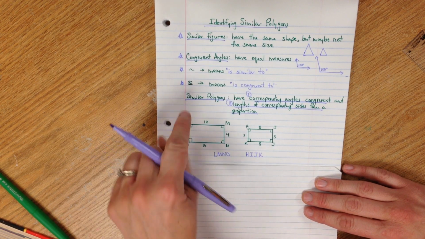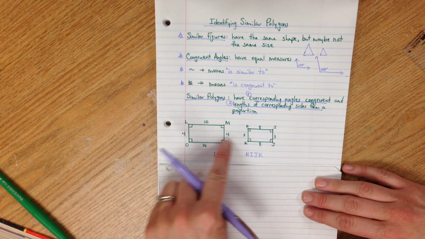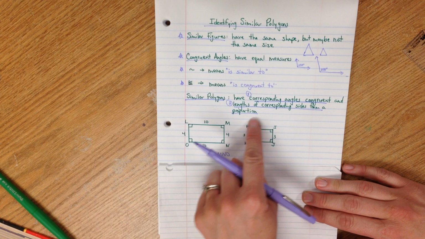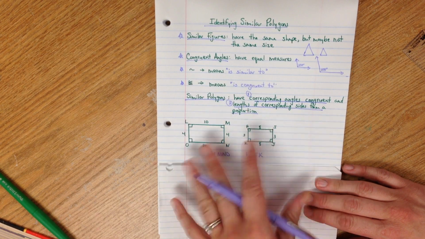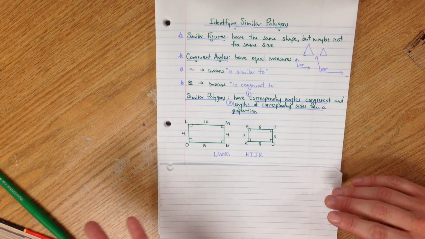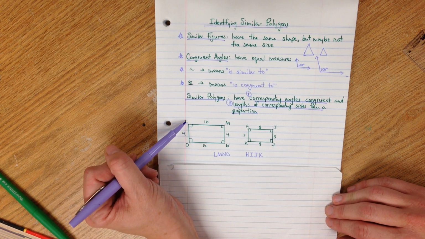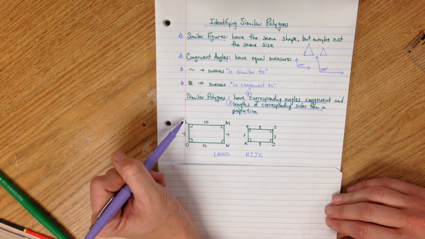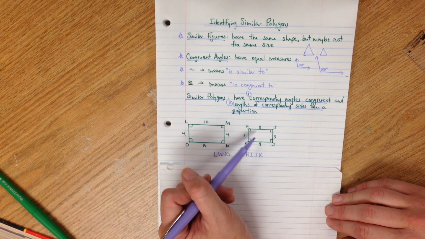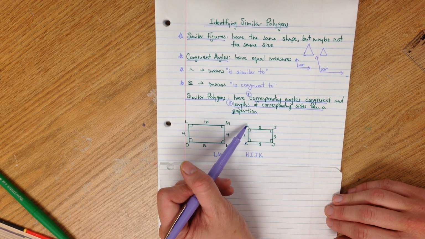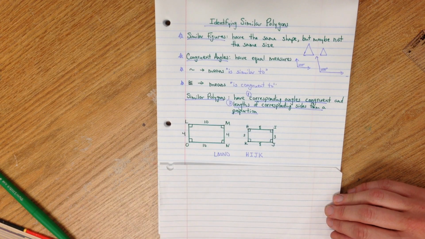I did L first, the upper left, and went around this way with the letters. Really I could start anywhere, but I want to do the same thing with this rectangle, so I call it HIJK.